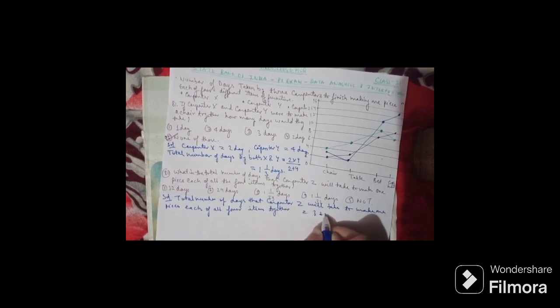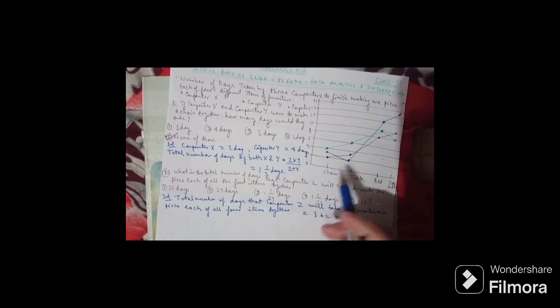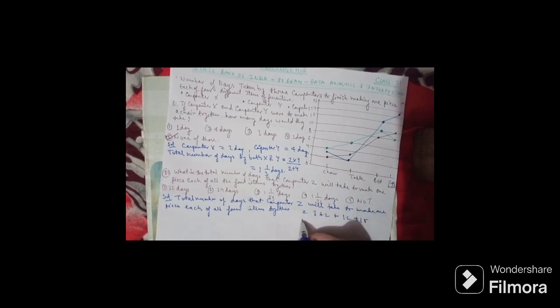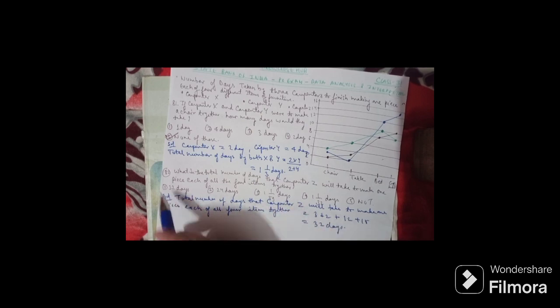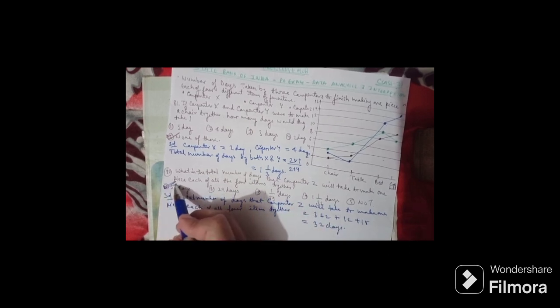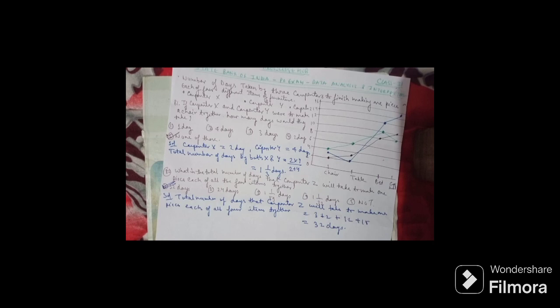Equals to 3 plus 2 plus 12 plus 15. That is the graph being shown, equals to 32 days. The answer will be 32 days. So option A, the first one, will be the right answer for this question.